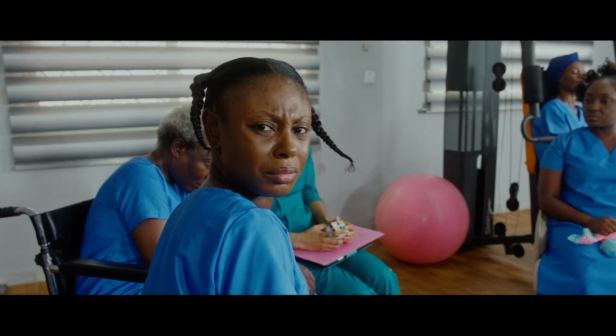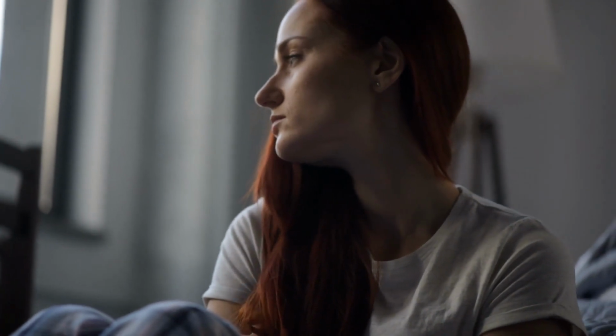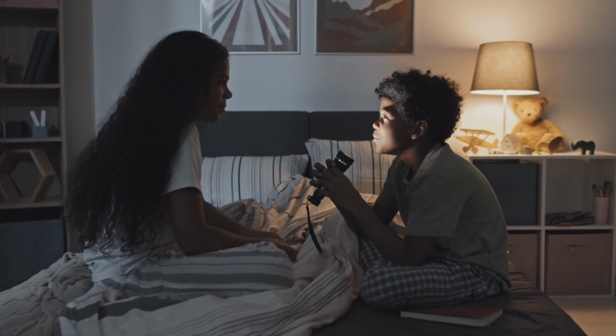Number 2 is lighting direction. If you move the light too high above your subject, you get more dark shadows under the eyes, which makes the subject look less trustworthy and depressed, possibly. If you put the light too low, you will reverse the shadows on the face, and the person will start looking like a villain. To get the most natural light on a person's face, put the light at a 45-degree angle.